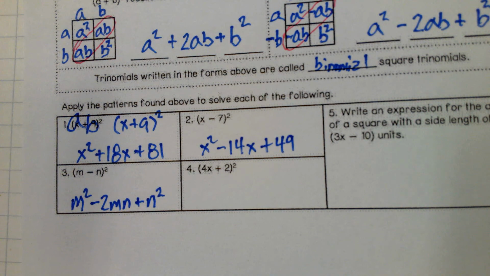All right, last one. Challenge. Try it. Your a is 4x. Your b is plus 2.